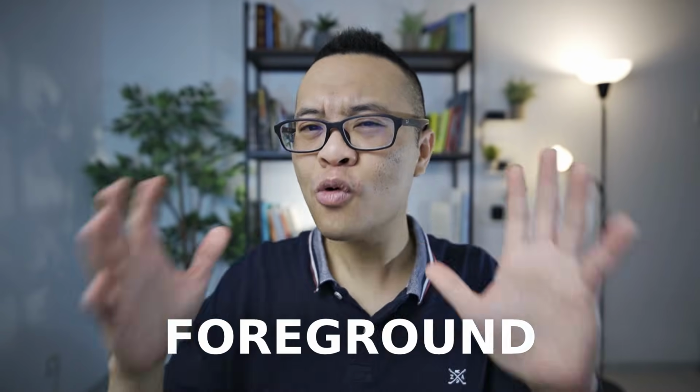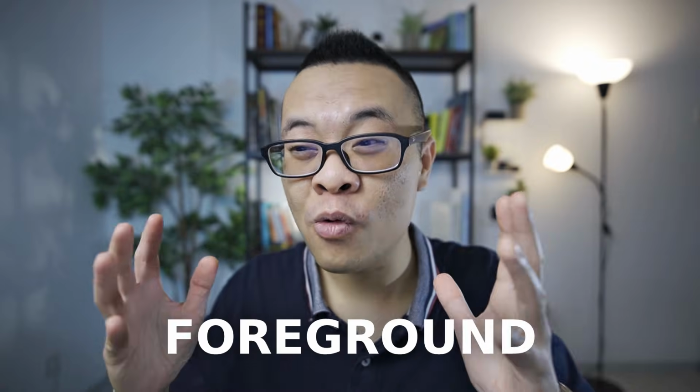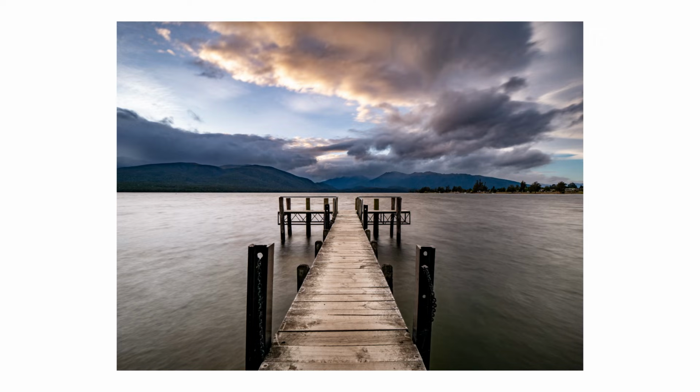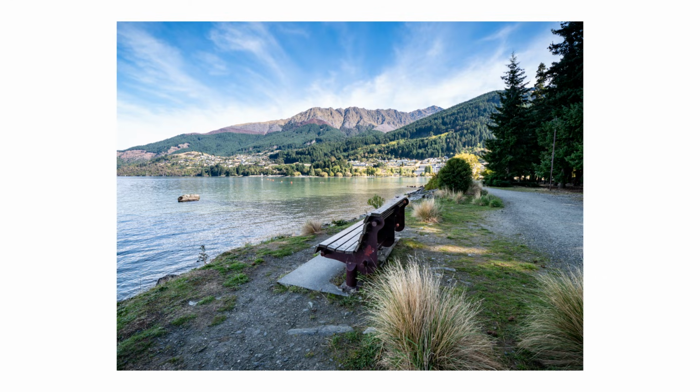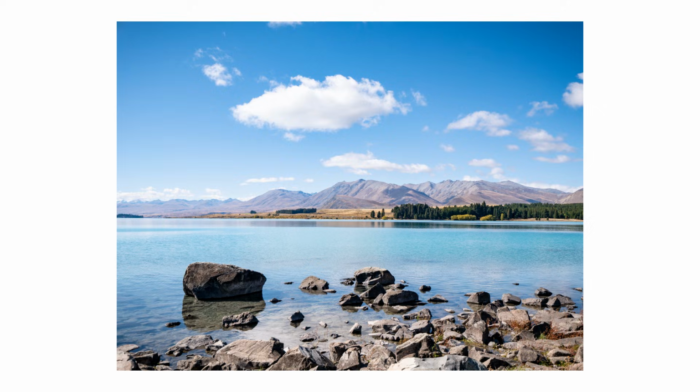First tip is to use foreground. Foreground or a lack of foreground can be extremely important for your wide angle composition. Without a good foreground, a wide angle composition can sometimes feel hollow, empty, or even cluttered. A nice balanced foreground can perform as an anchor point for the eye of the viewer to rest on, and also provide a point of interest for the image so that the composition will become stronger.